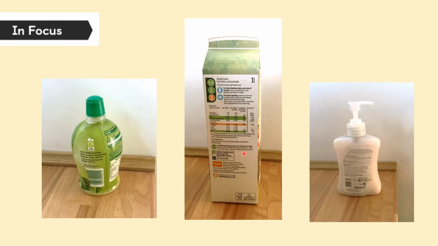This apple juice is brand new. I haven't opened it yet. So the capacity of the carton is 1 litre. That means you can fit 1 litre of apple juice into this carton. And because I haven't used any of it, there is still 1 litre of apple juice in there. So we can say that the capacity of the carton is 1 litre and the volume is 1 litre of apple juice.